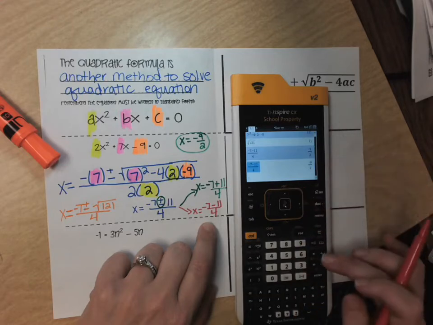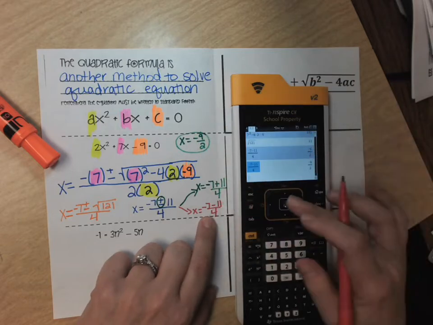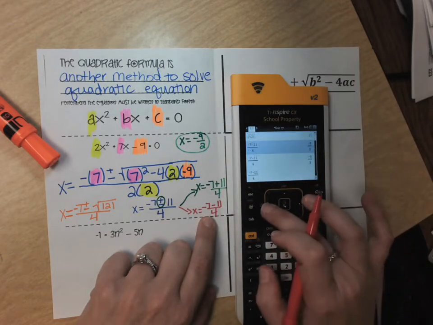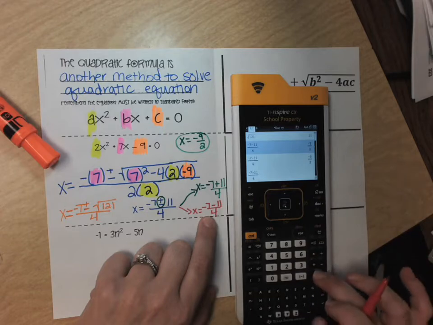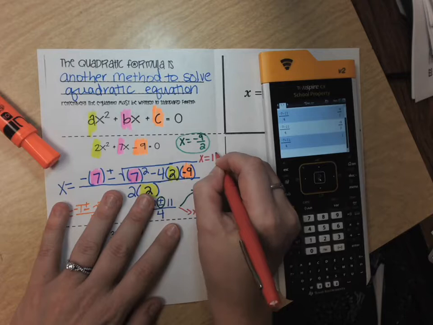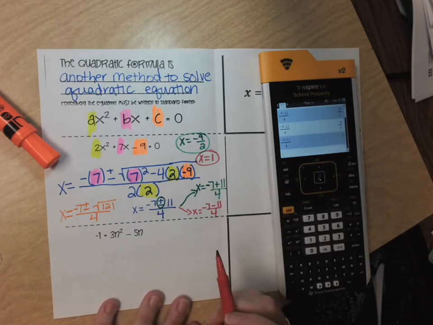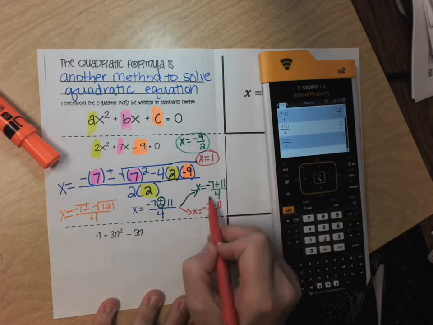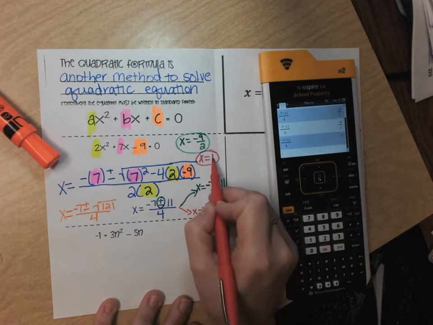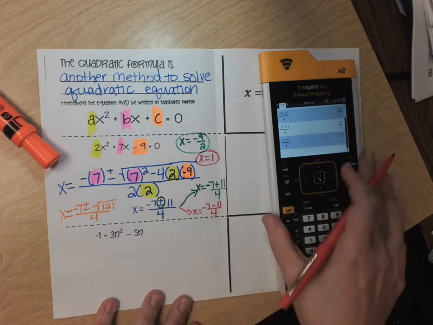Oh, I did negative twice. So this one is actually my negative version. Let me change that to a positive, and 1. That's my other root, my x-intercept, my solution, or my 0. So when I put a positive in, I got a 1, and when I put a negative in, I got a negative 9 over 2.